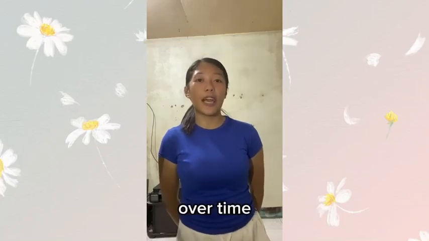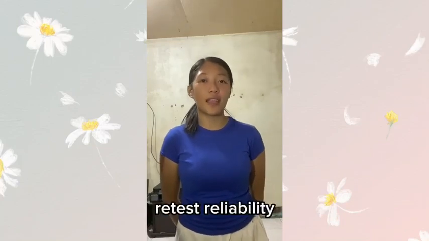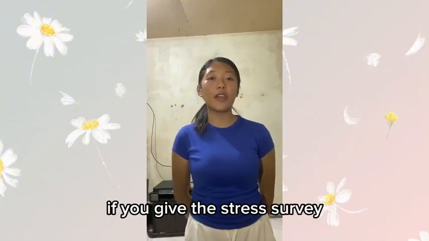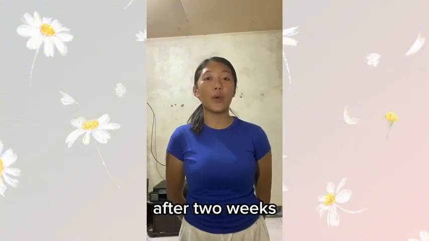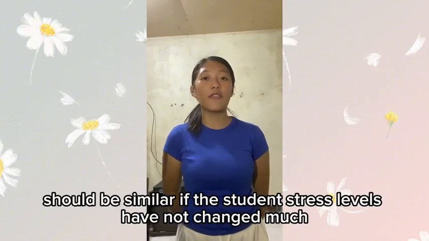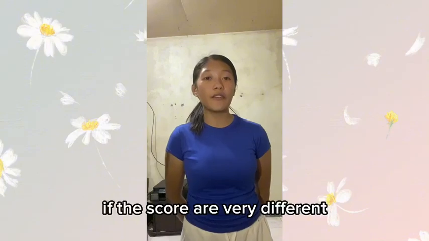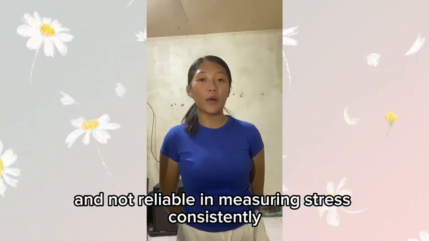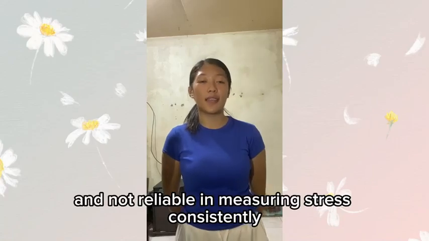And reliability is not just about the items themselves, it's also about stability over time. This is where test-retest reliability is used. For instance, if we give the stress survey now and then give it again after 2 weeks, the results should be similar if the students' stress levels have not changed much. If the scores are very different, it means the tool is unstable and not reliable in measuring stress consistently.